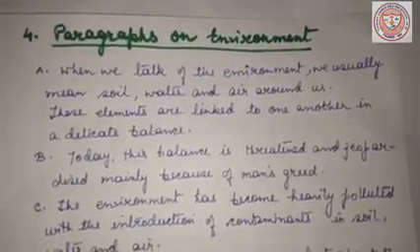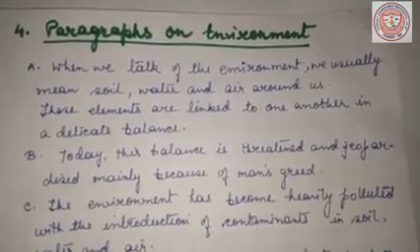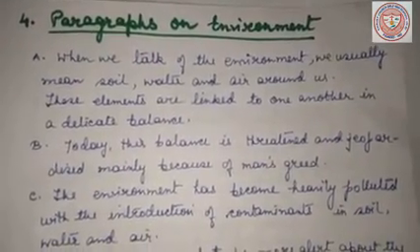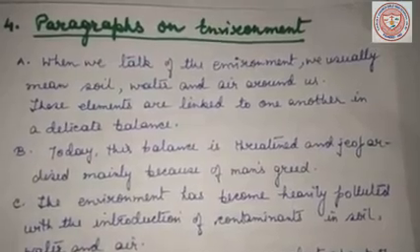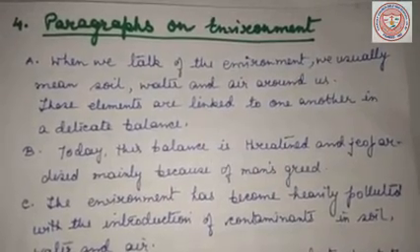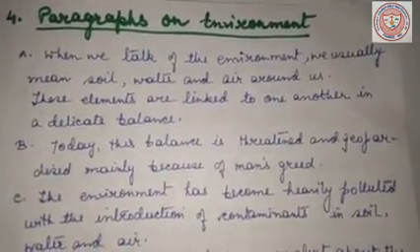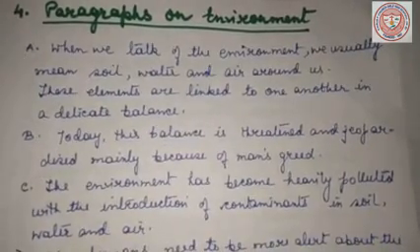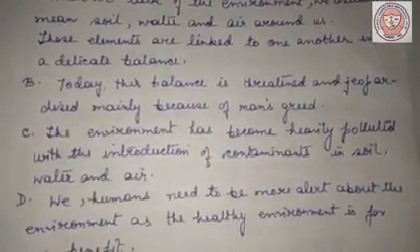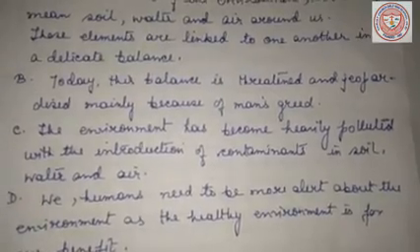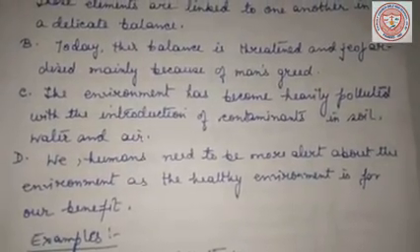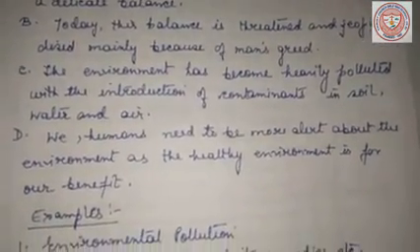Now, number 4 category is paragraphs on environment. This is also one of the burning topics on which we have to really discuss, on which really we have to think about something, because keeping the environment healthy will mean that we are keeping ourselves healthy. When we talk of the environment, we usually mean soil, water and air around us. These elements are linked to one another in a delicate balance. Today, this balance is threatened and jeopardized mainly because of man's greed. The environment has become heavily polluted with the introduction of contaminants in soil, water and air.